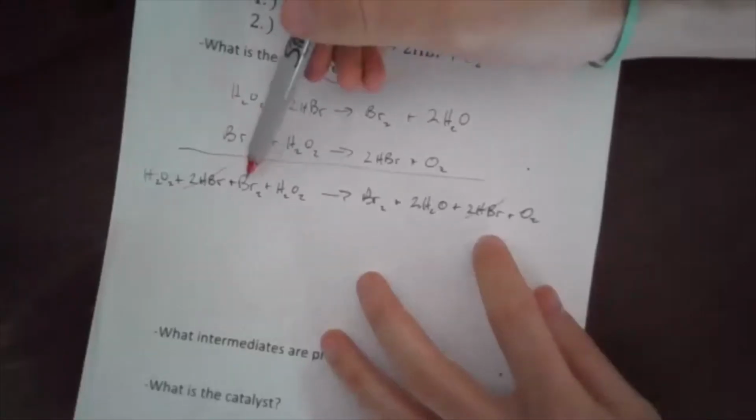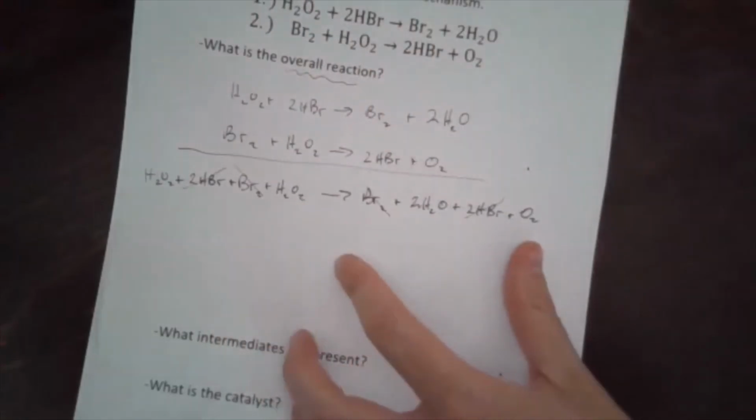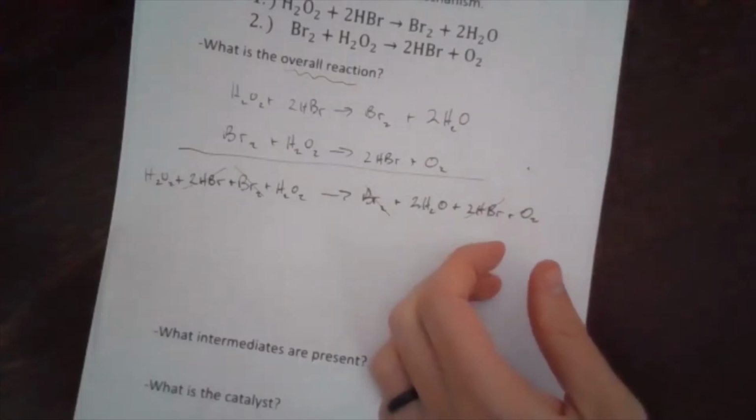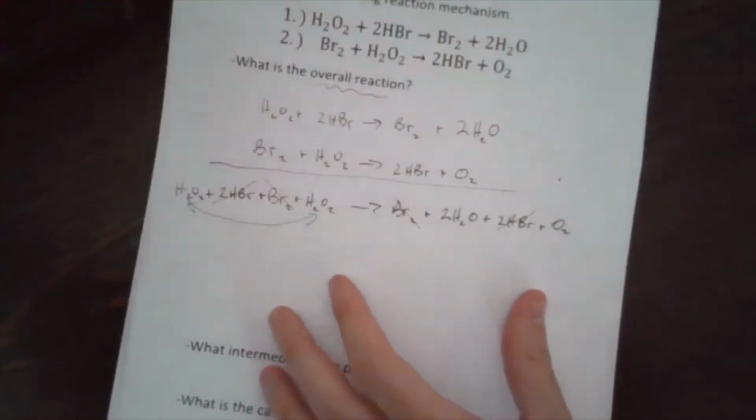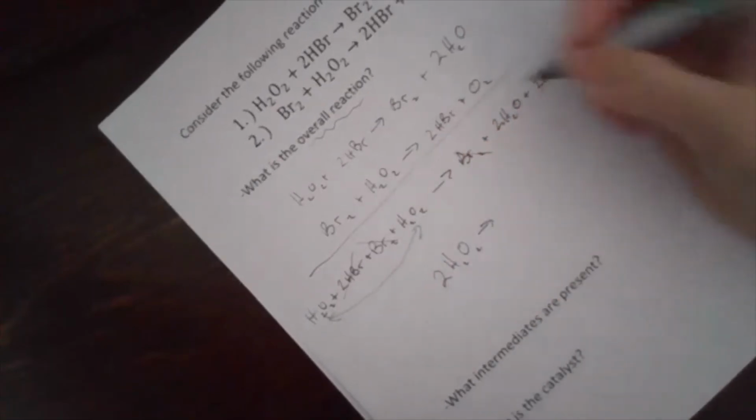Now that I've got everything written out, I want to go through and eliminate anything that shows up unchanged on both sides. So H2O2, there's H2O, but no H2O2. 2HBr, 2HBr, so that shows up on both sides. Br2, Br2, yep, that shows up on both sides. H2O2, again, didn't show up anywhere else. So I can cancel out things that show up on both sides, and I can combine doubles, like the H2O2s right there. Overall, I can put everything together now. That is 2H2O2 becomes 2H2O plus O2. And that is my overall reaction.